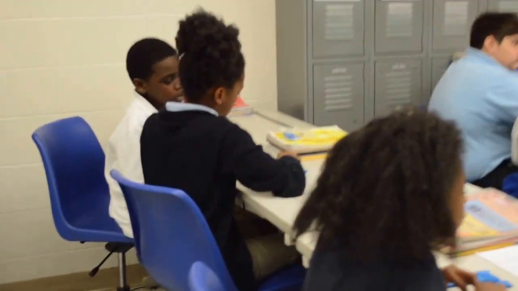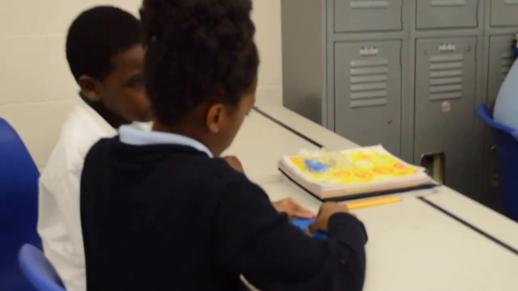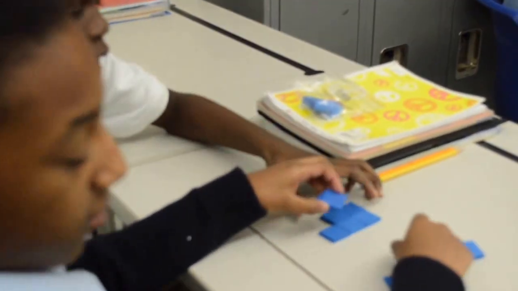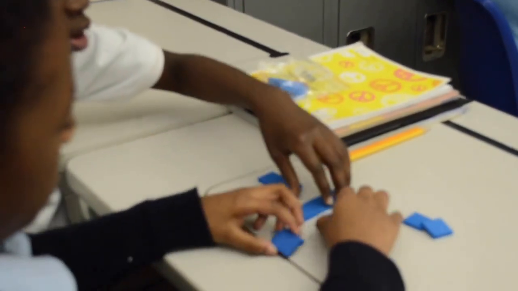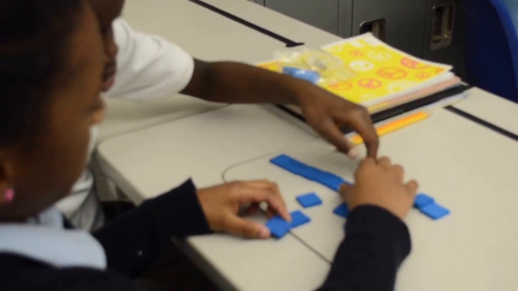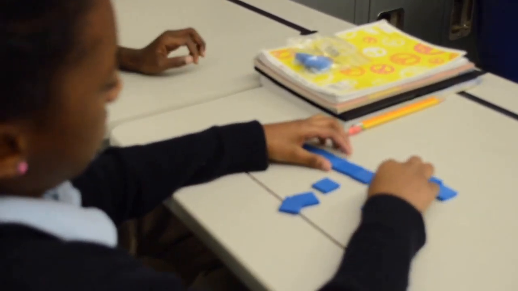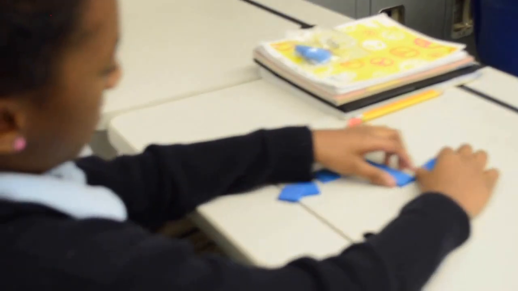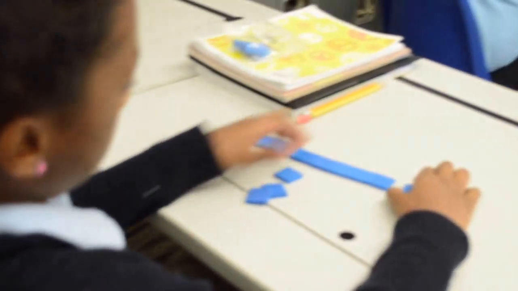Use all 13 tiles and find how many arrays you can make. We're doing it flat. You can only make rectangles if there's something sticking out. It's not an array. Do you all have something sticking out? Then you have to change it. Change them around.